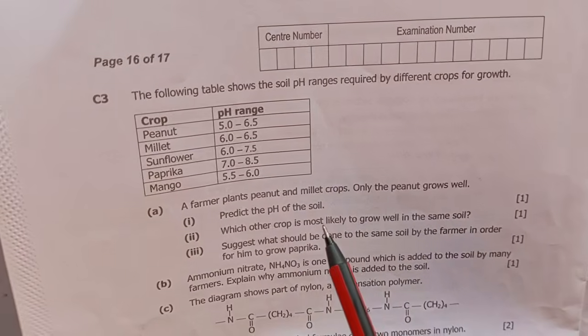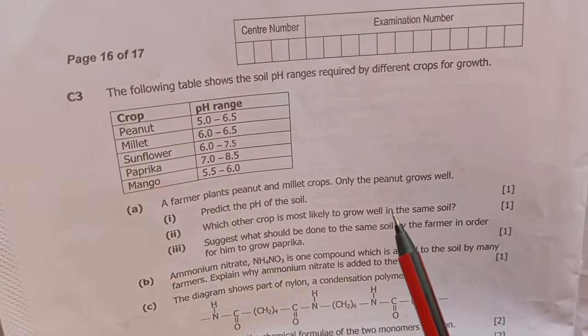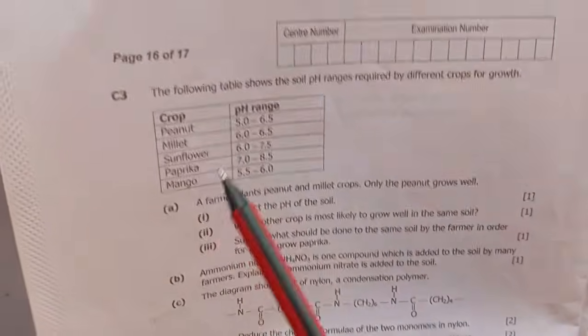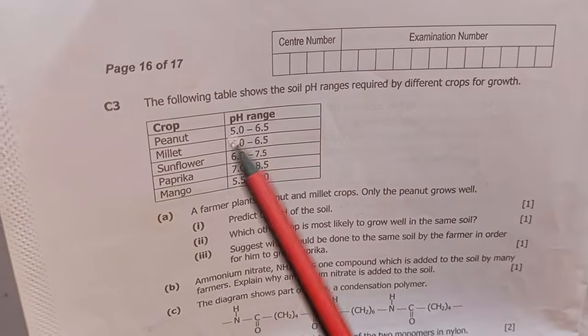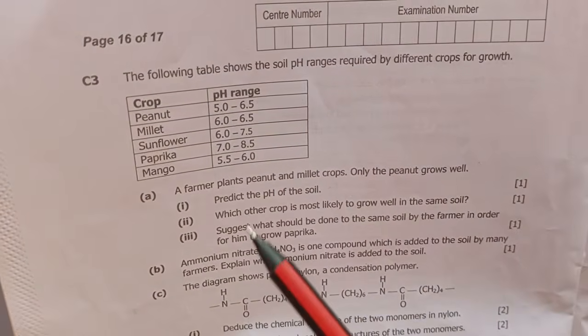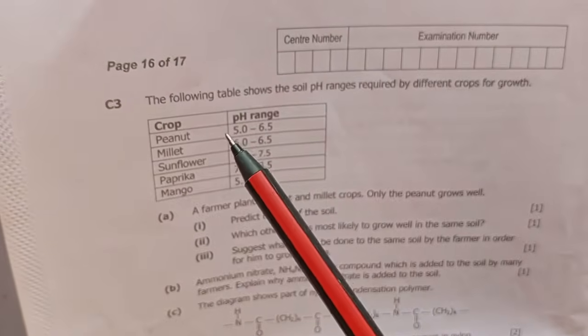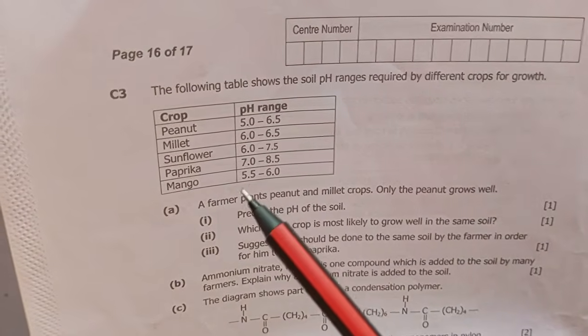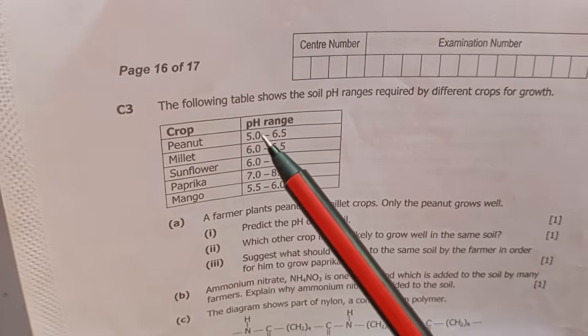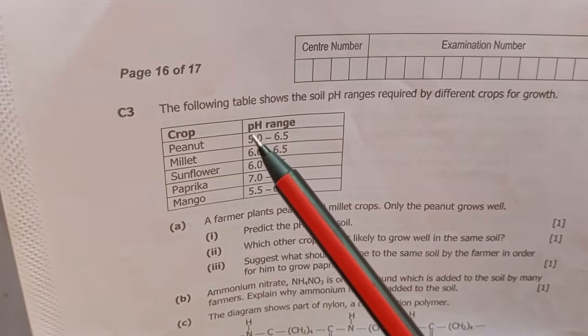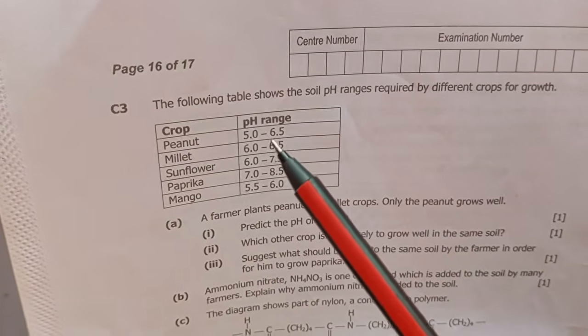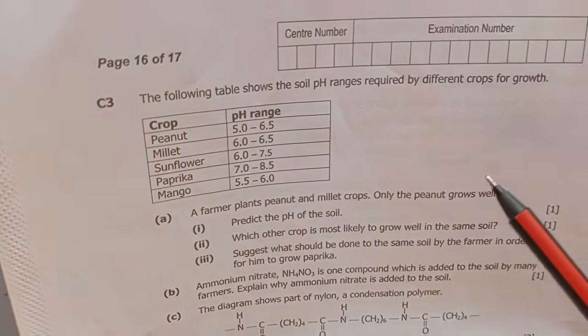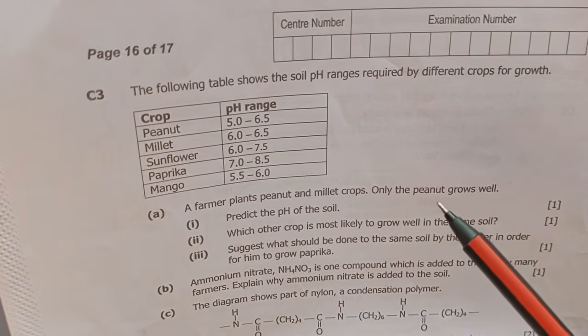Which other crop is most likely to grow well in the same soil? So which, apart from this peanut, from the soil that we have determined using the information in the table above, of saying that the pH range is 5.0 to 5.9, which other one can grow well in the same soil?